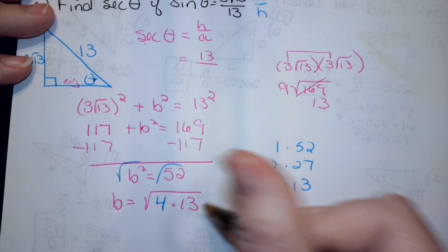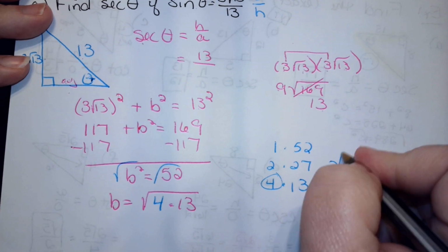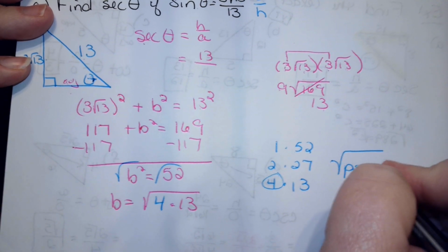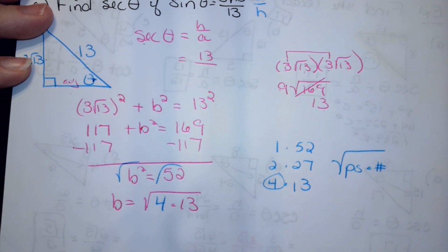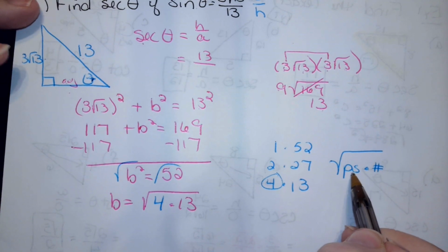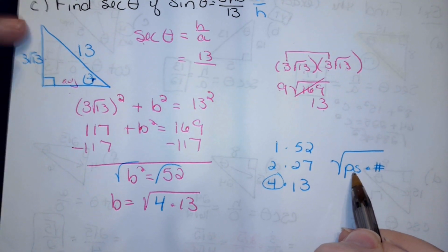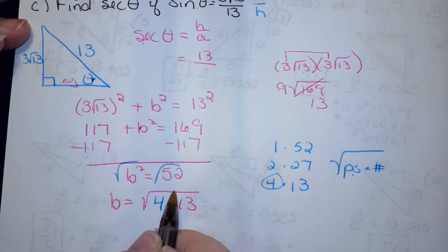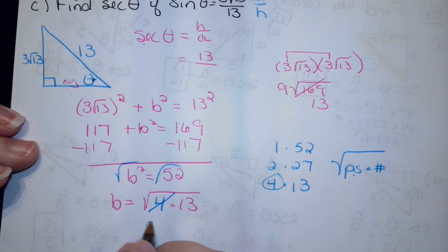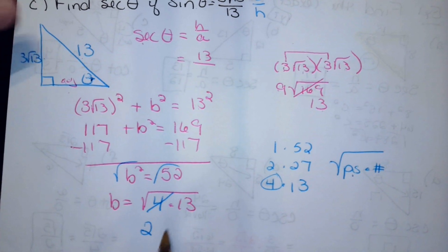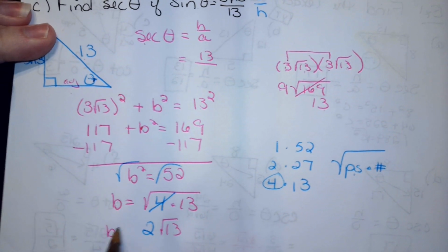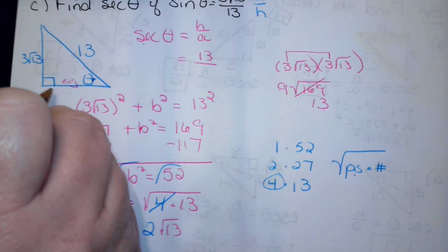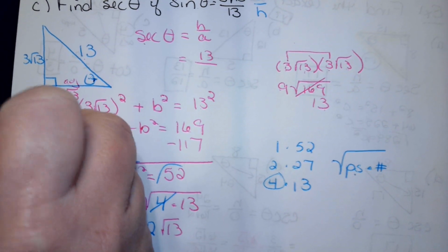When you're trying to simplify a radical, you always want to try to break it down into a perfect square times a number. And if it's more than one perfect square, you always choose the largest perfect square. So the square root of 4 is 2, so it's going to come out as a 2. And then this stays the square root of 13. So finally, we've got this as 2 times the square root of 13.